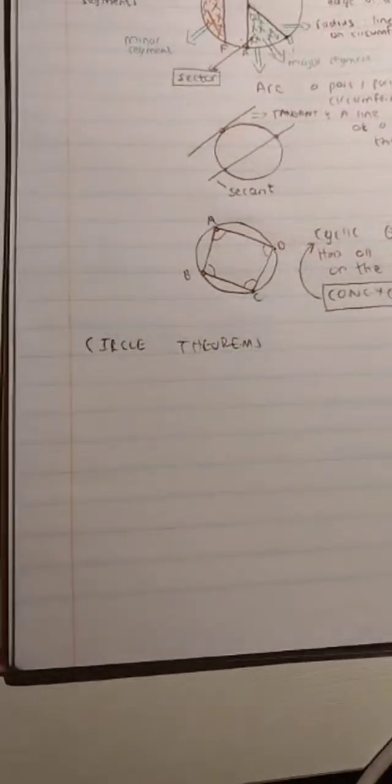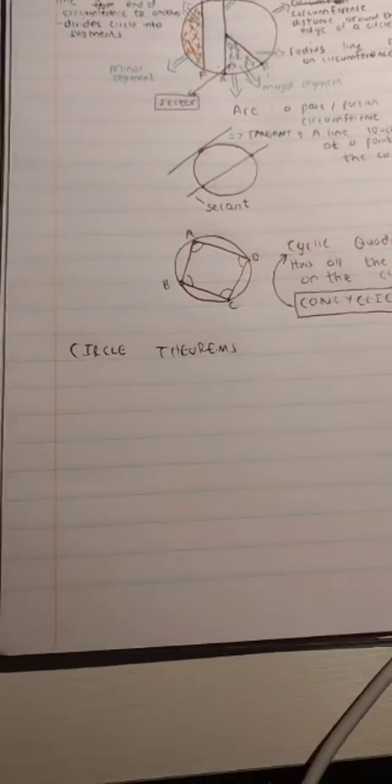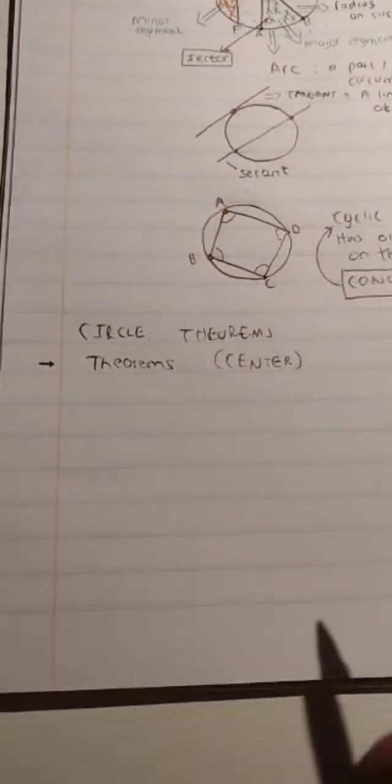Circle theorems. So now we have what we call circle theorems. And these circle theorems, we are going to divide them into 4 groups. So there are theorems that have to do with what we call the center. We call them the center theorems. Theorems that have to do with the center. The key word is the center.